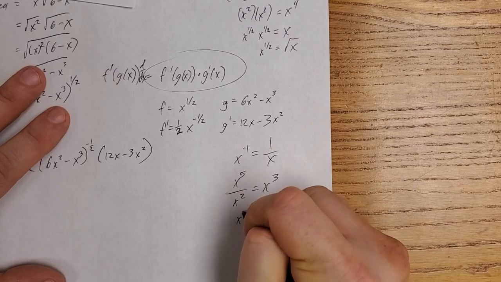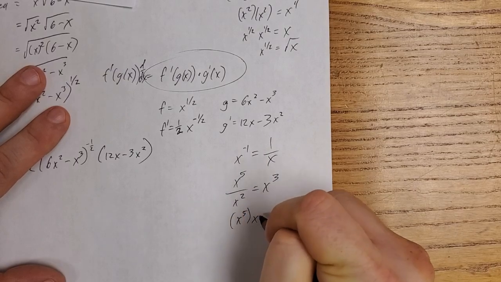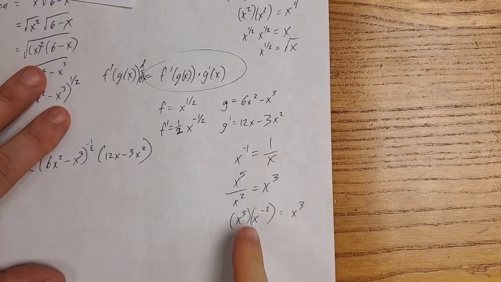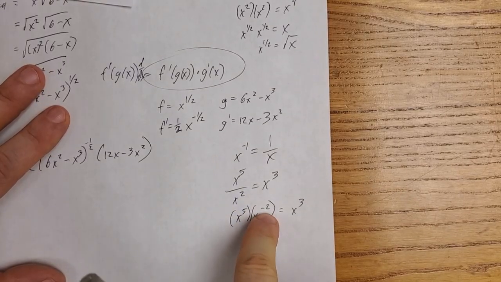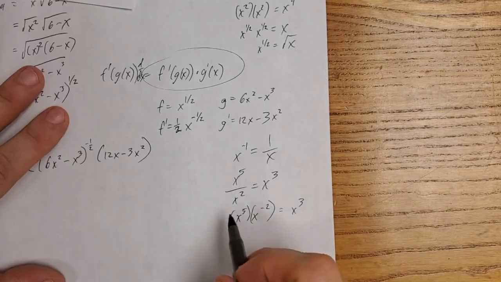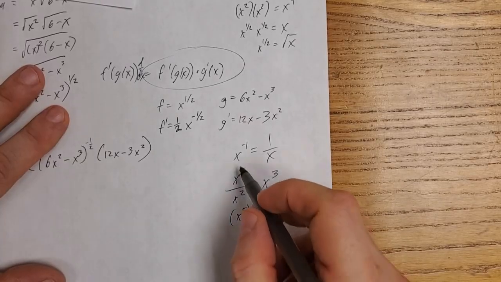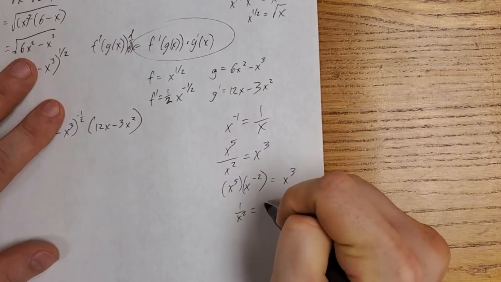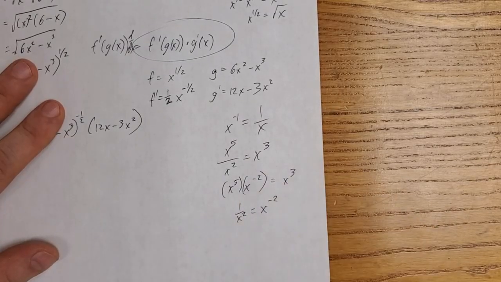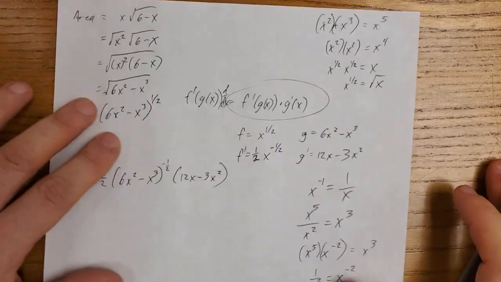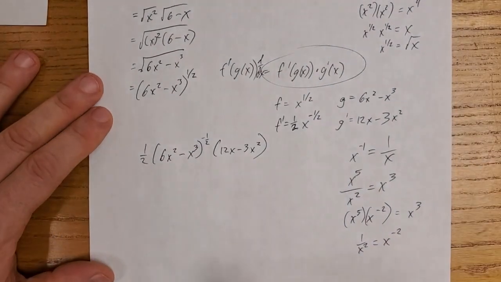But what if we also did x to the 5th times x to the -2? Well, that's the same thing. If you add 5 and -2, you get x to the 3rd. So from that, we established that 1 over x squared is the same as saying x to the -2 power, and so on for any negative. It just makes the whole thing inverse.